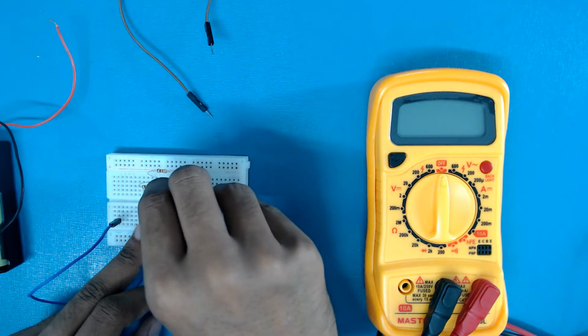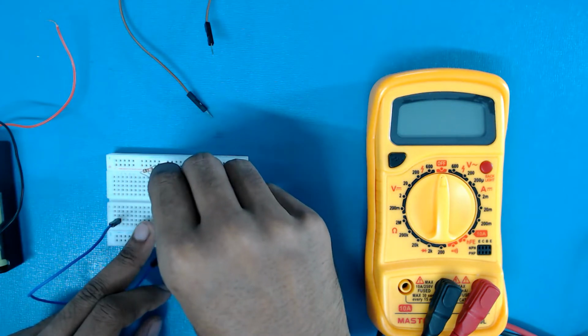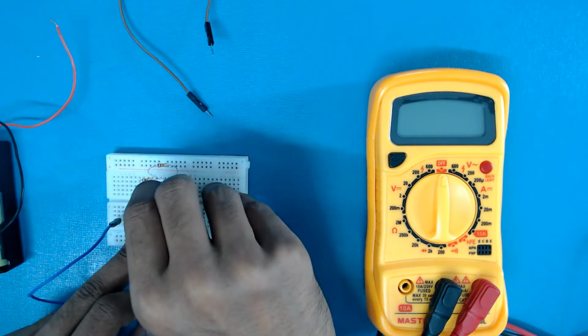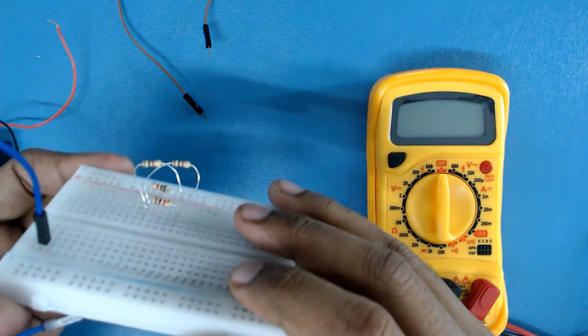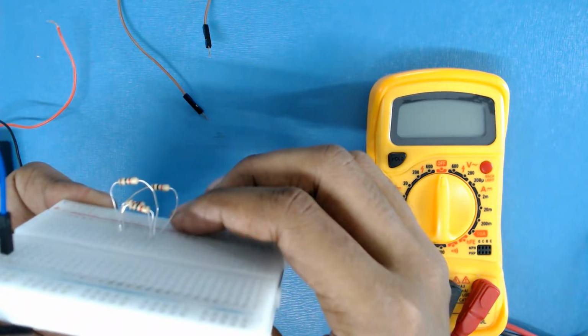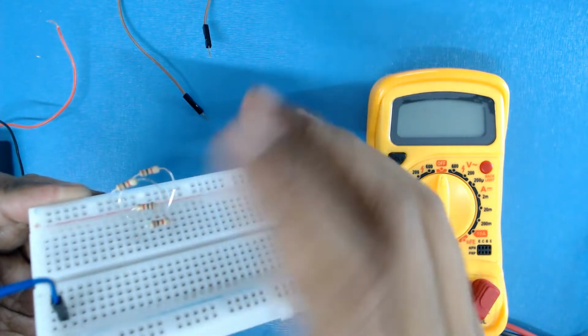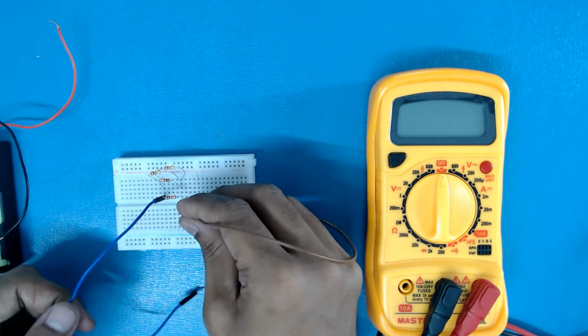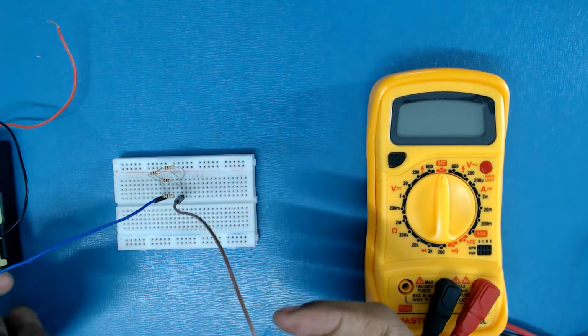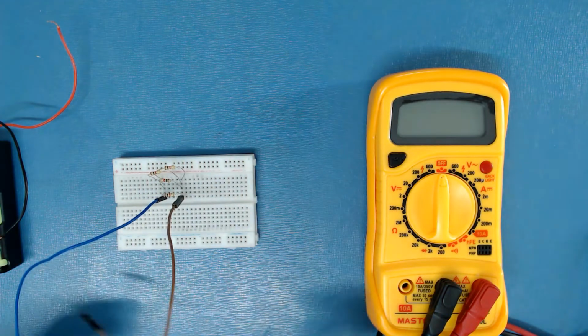Then the second one, and similarly the fourth one. Here, if you see, all of them share the same points here and here. Now let's similarly use two jumper wires, one from here and one from the other end. Now let's see what values we get.